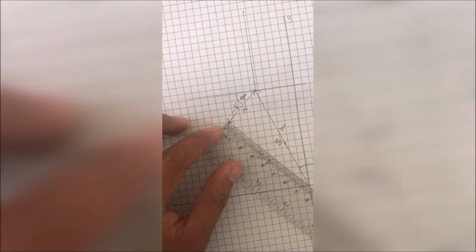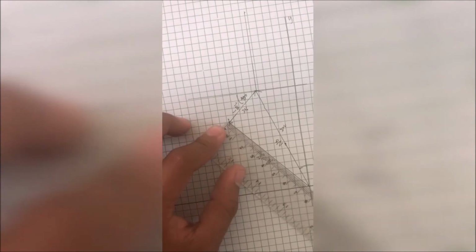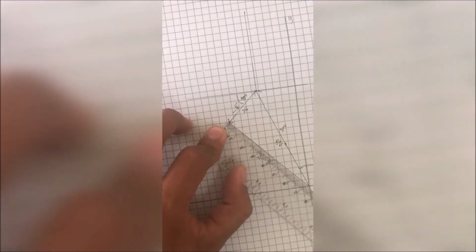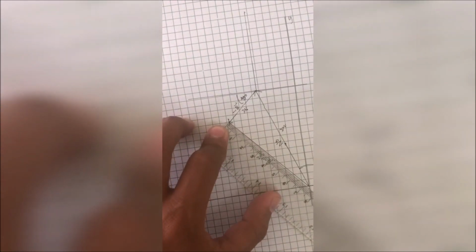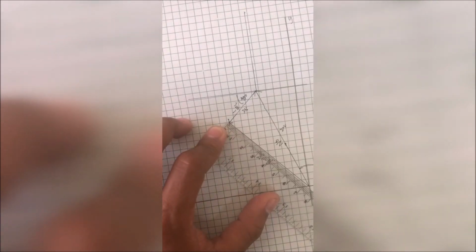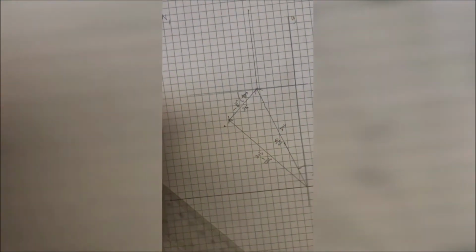So this line represents vector A minus vector B. Then measure the length of vector A minus vector B. That's approximately equal to 7.2. Okay. So vector A minus vector B is 7.2 Newton, comma, the direction from the positive x-axis.